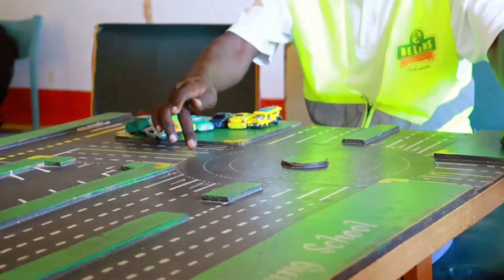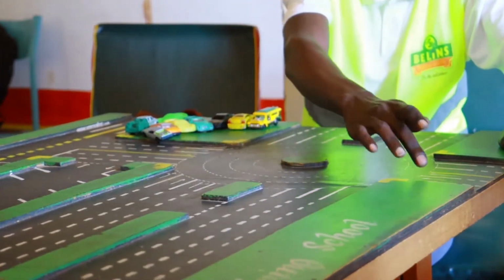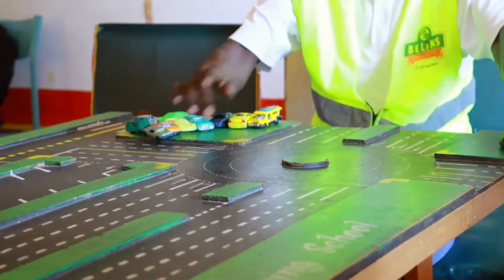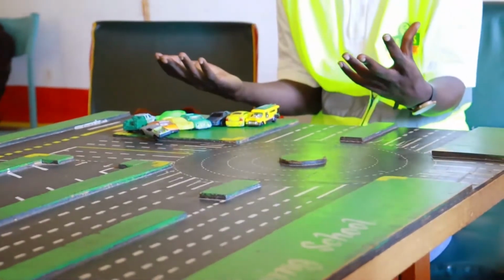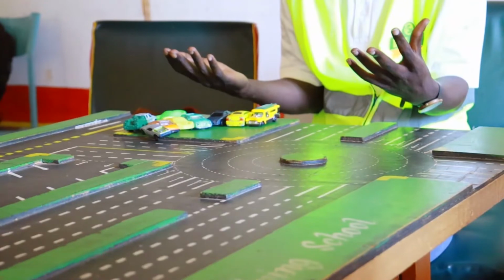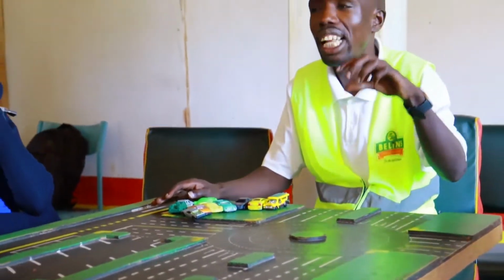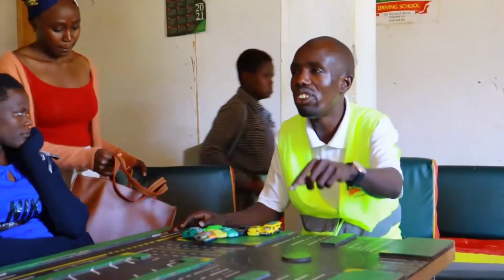Then you have these ones called direction showing arrows. Direction showing arrows just show you the direction in which the road is headed, so that you may not get lost. These arrows also help you to answer questions on this model townboard.